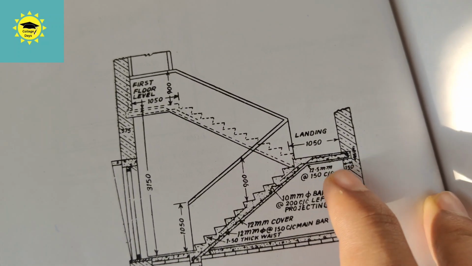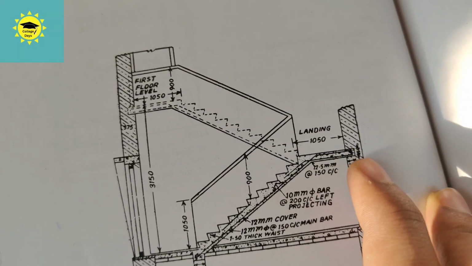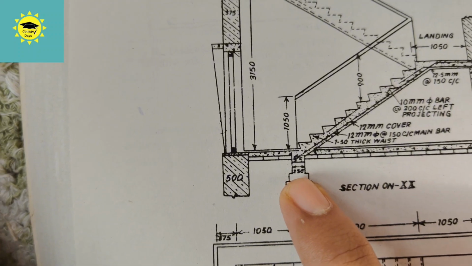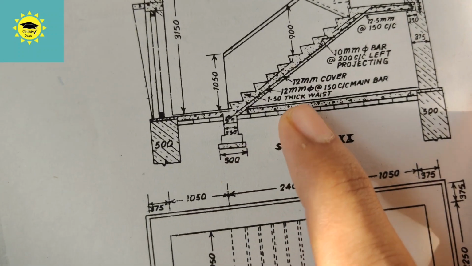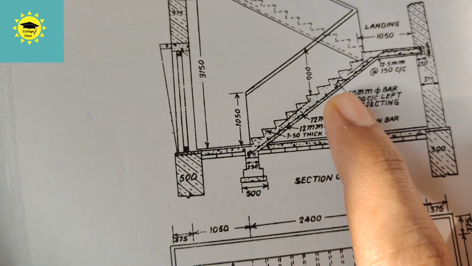So I wanted to find out what's the thickness of this slab. So this is not clear, and if you see this, this is also not very clear, but I'm sure it's 250 mm. And again here these are given in a very haphazard way.